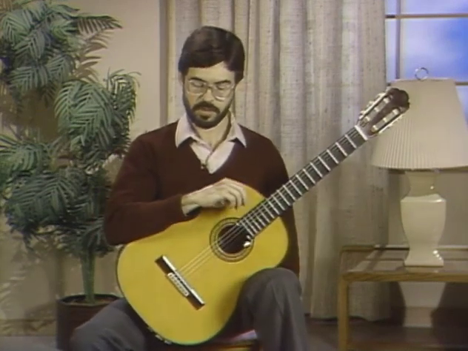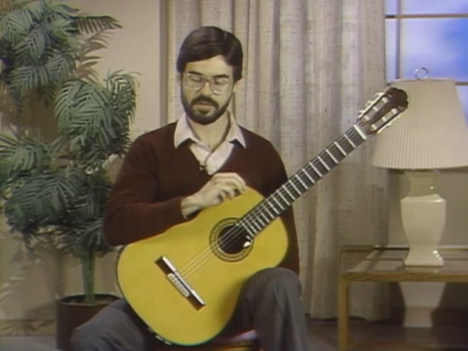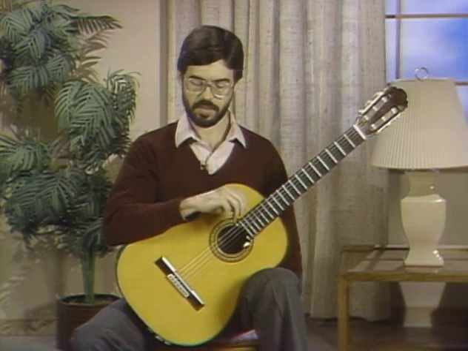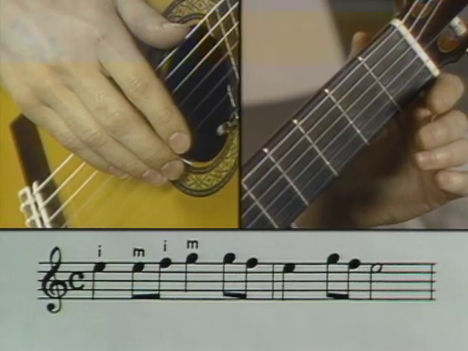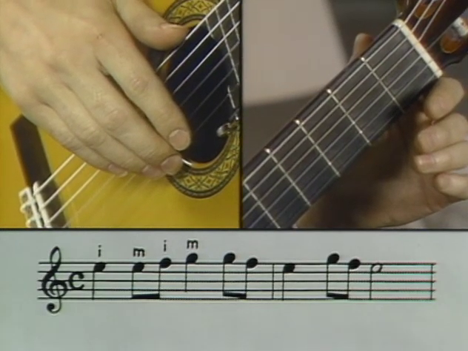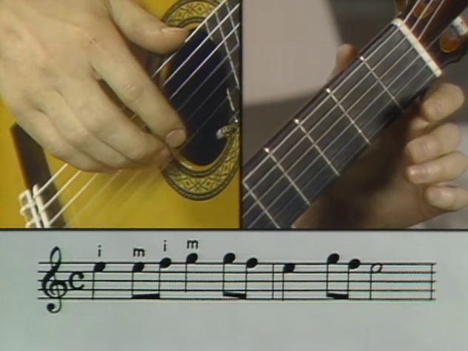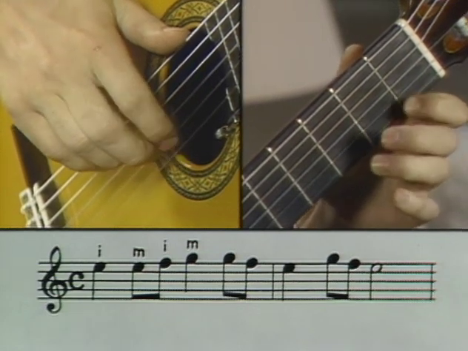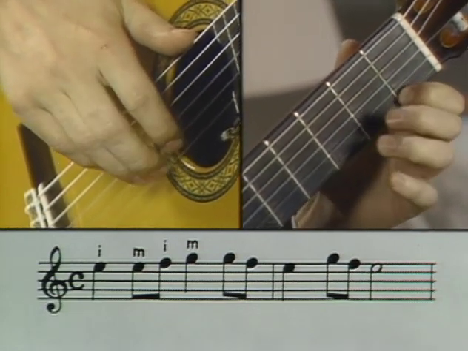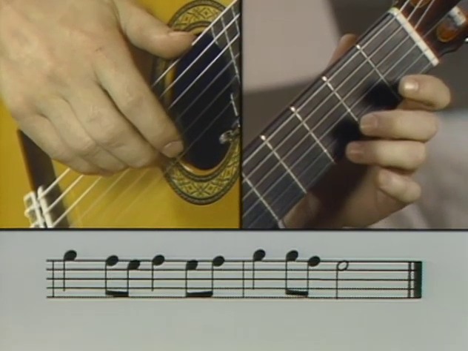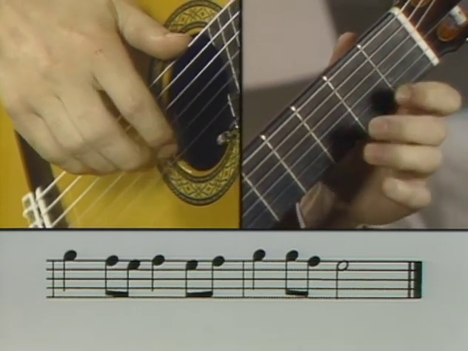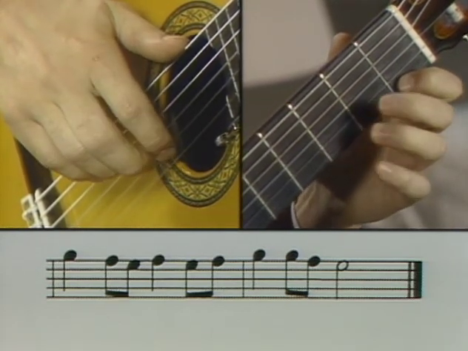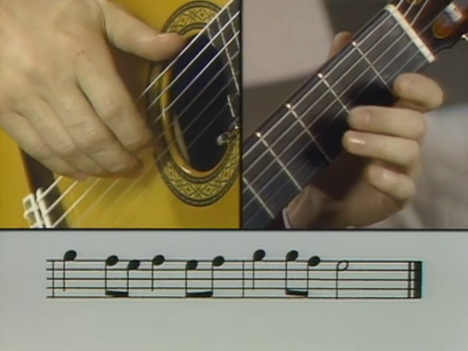Let's try study number 2 now. And I'll count out loud. You can try to play along with me. 1 and 2 and 3 and 4 and 1 and 2 and 3 and 4 and 1 and 2 and 3 and 4 and 1 and 2, 3 and 4 and 1 and 2 and 3 and 4 and.